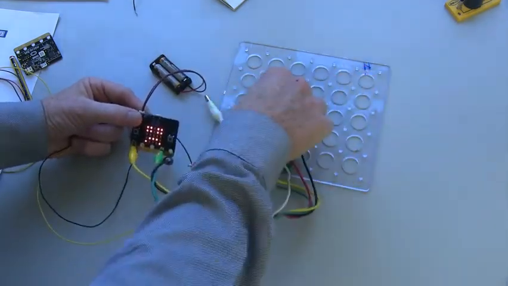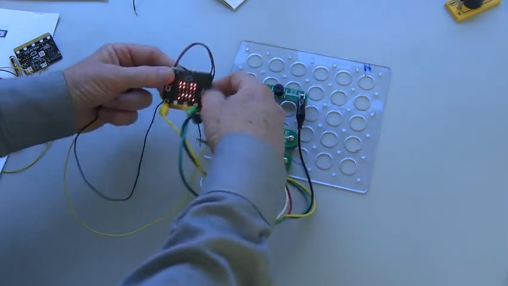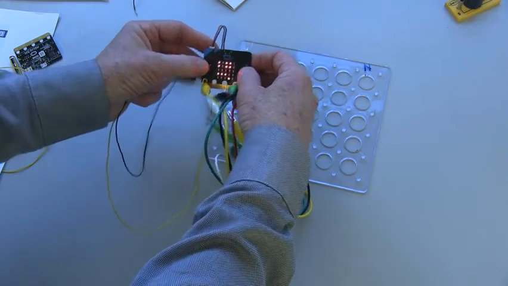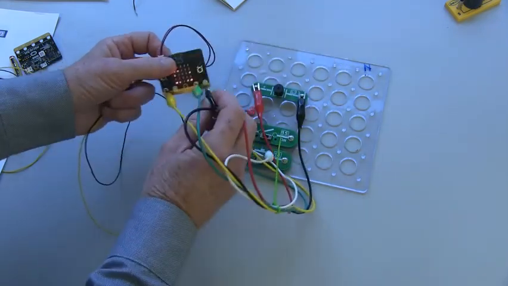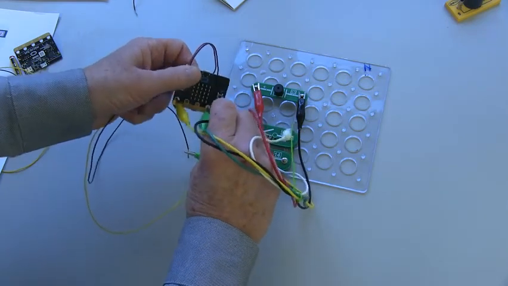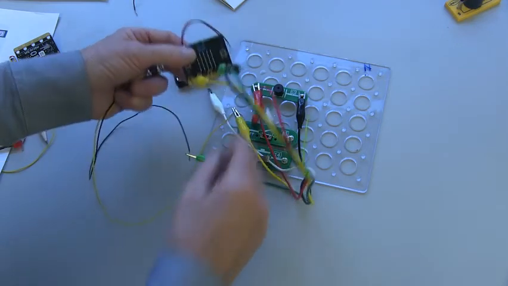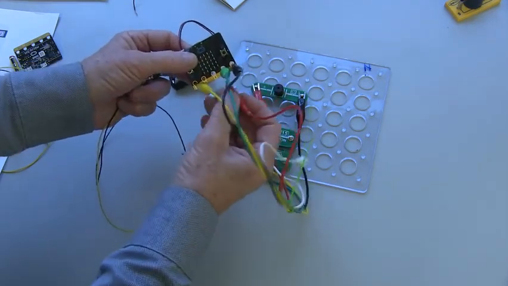For the alarm circuit, as I said, I'm going to use a buzzer. I'm now going to press A and B together to reset that, connect my black side, my negative side of the buzzer circuit, to ground, and my red plug to pin 2.